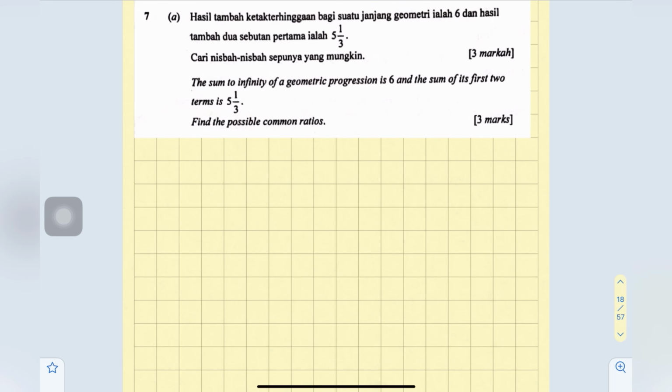Number 7a, the sum to infinity of a geometric progression is 6 and the sum of its first two terms is 5 1/3. Okay, so now kita ada geometric progression, GP. Okay, sum to infinity, S infinity. Okay, formula of S infinity: A over 1 minus R. So dia kata equals to 6. So this one equals to 6.